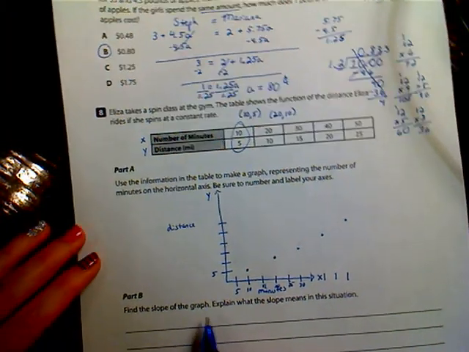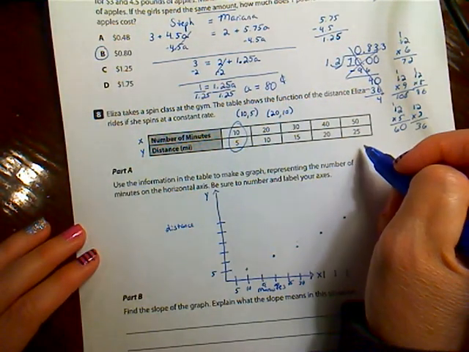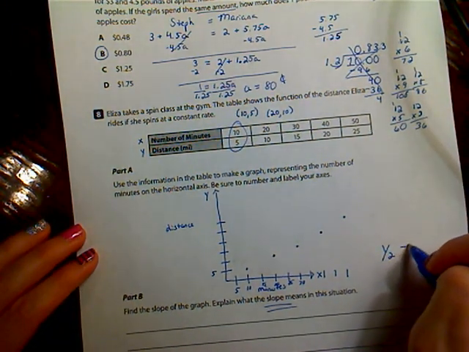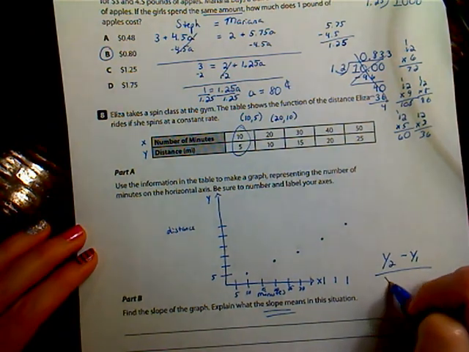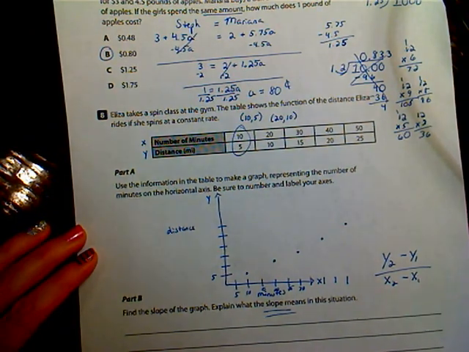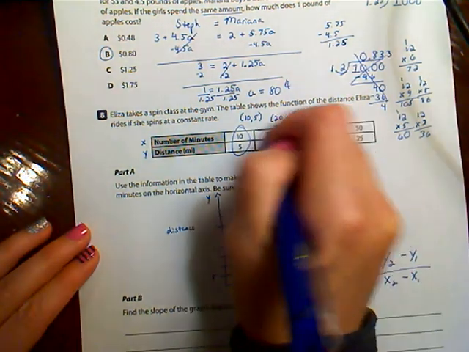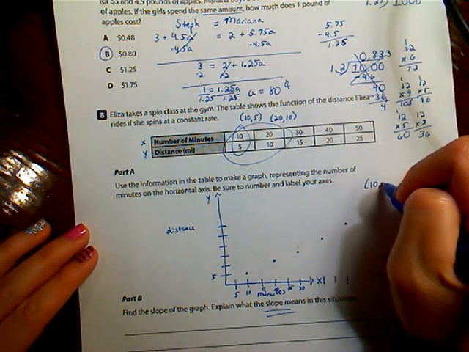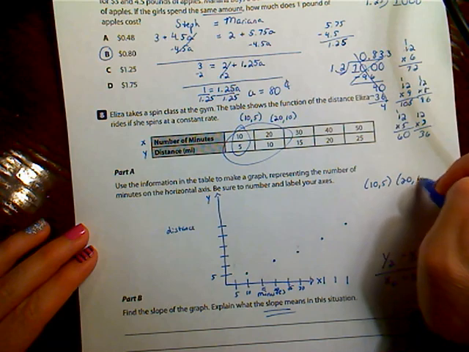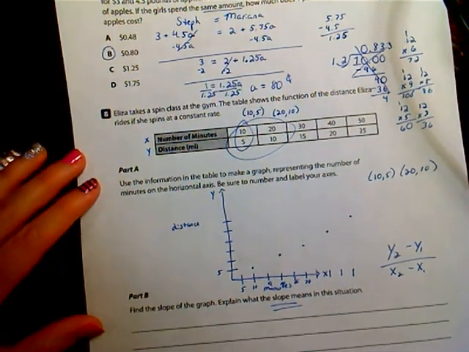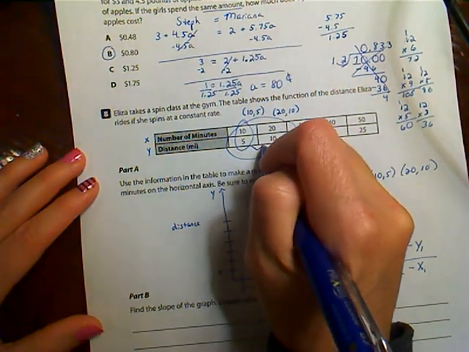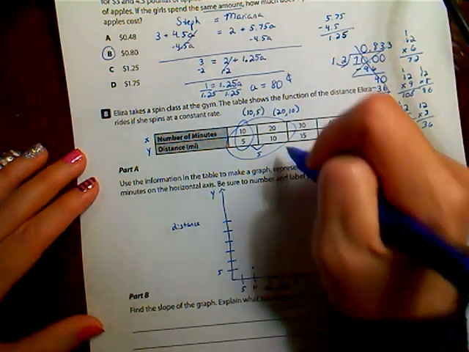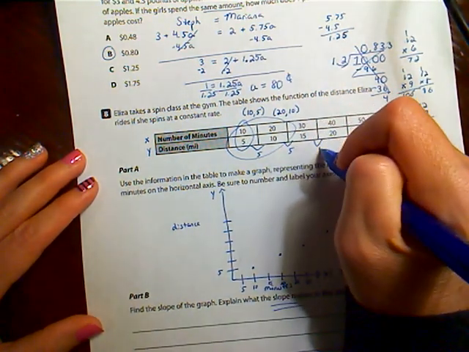Find the slope of the graph. All right, so you can use any 2 of these points. Remember, your slope is your second y minus your first y over your second x minus your first x. So I would use my first 2 points. I've got 10 and 5, and I've got 20 and 10. A lot of you like using the table. You can see that you're going up by 5 down here, constantly going up by 5.